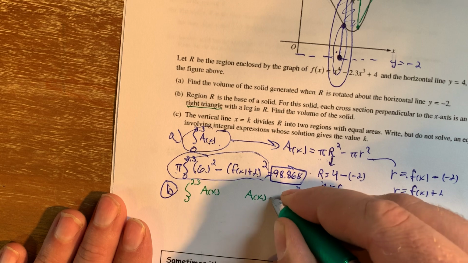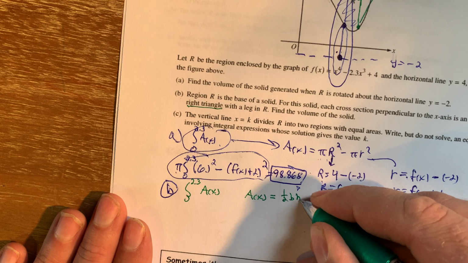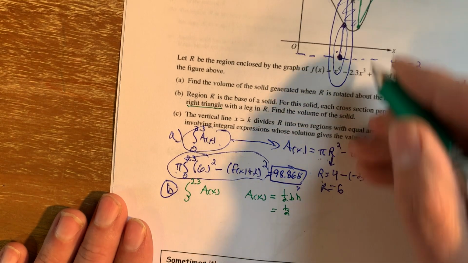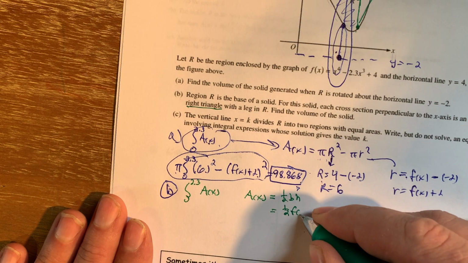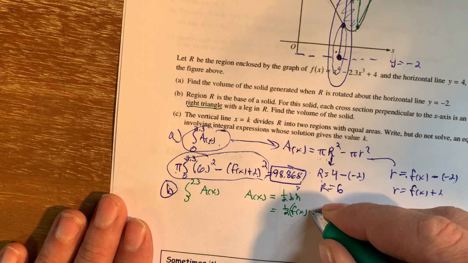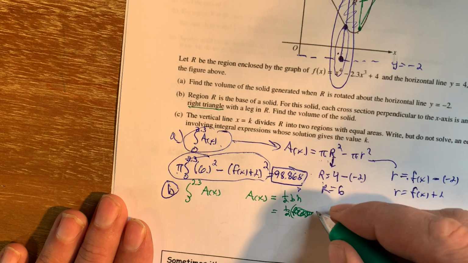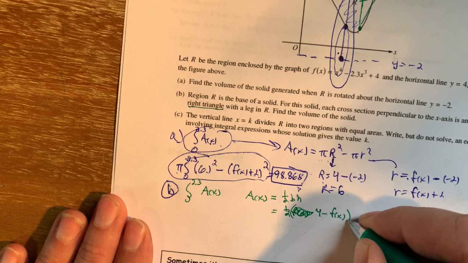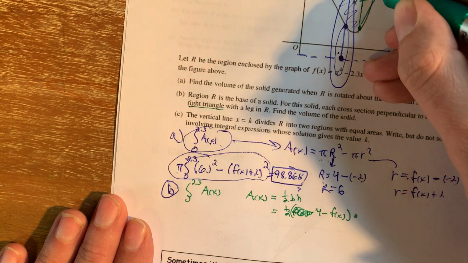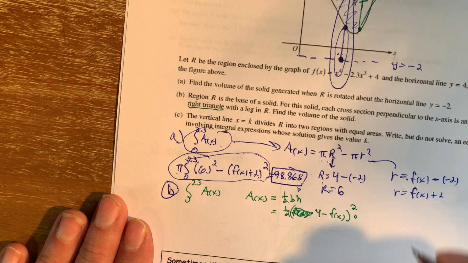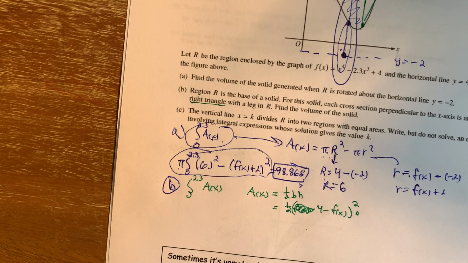Here, A of x, the area at each x, will be 1/2 the base times the height. So this is 1/2. The base is the distance from here to here, so top y minus bottom y, which is f of x. The top y is 4. This is y equals 4. So 4 minus f of x times the height, but the height is the same as the base. So it's 4 minus f of x times 4 minus f of x, and I'm just going to put that as squared. And again, I've defined A of x here, so this is good enough for the AP exam.